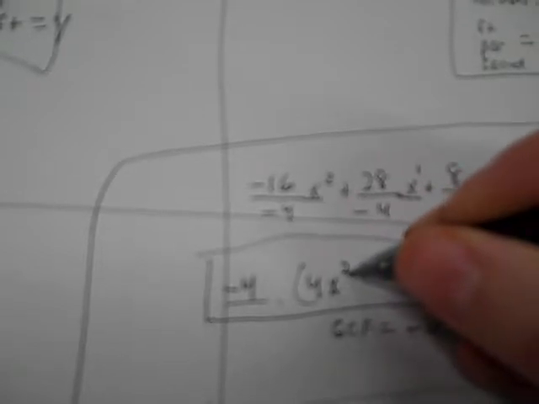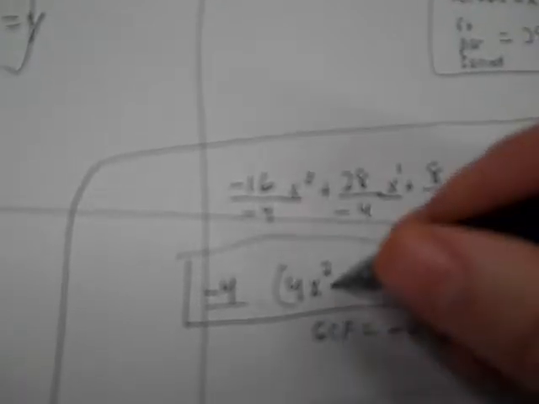Okay, I got 4. So we factor out negative 4. Now I divide all of these by negative 4. That's positive 4 with x to the second, because that divides positive 4. 28 divided by negative 4 is negative 7, so minus 7, x to the 1. And positive 8 divided by negative 4 is negative 2, so minus 2.